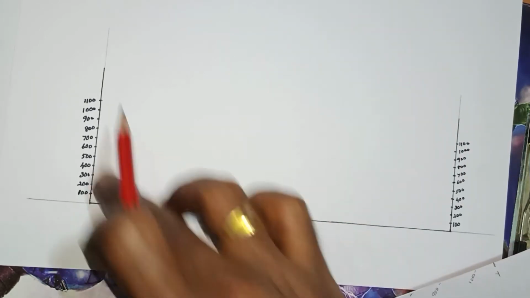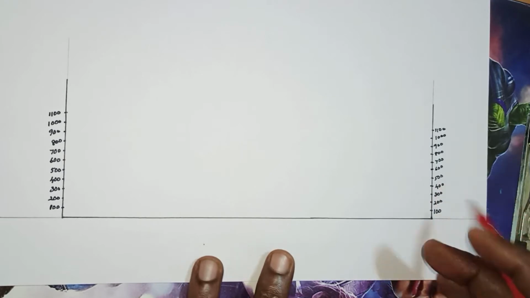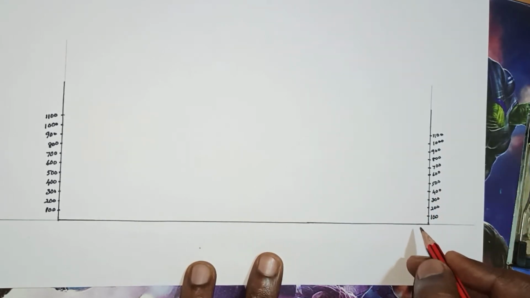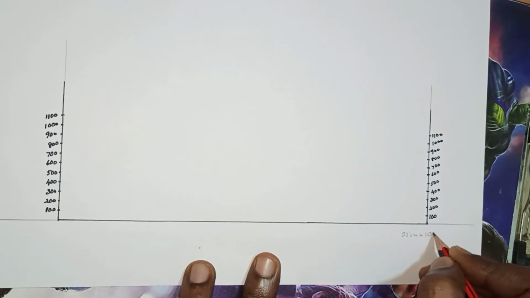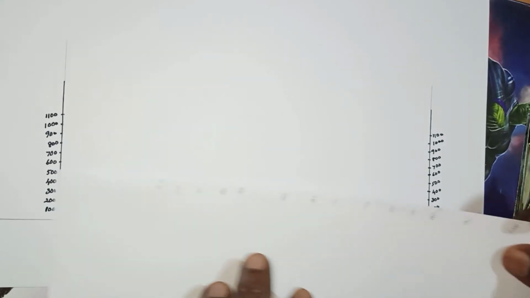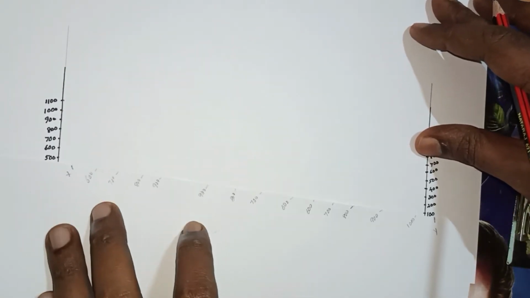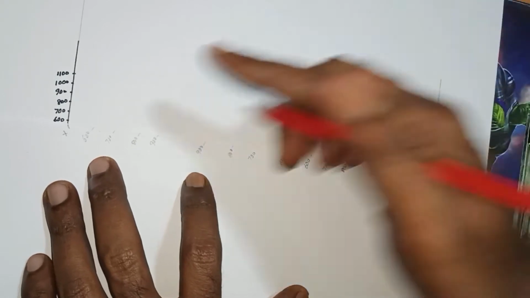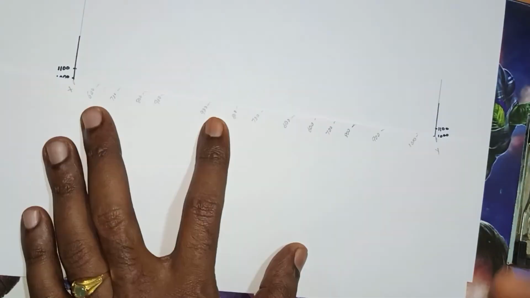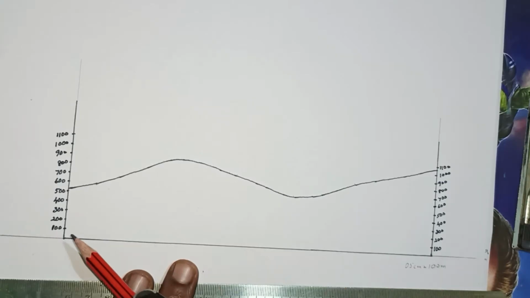So the horizontal and the vertical lines are drawn and the values are marked as per the scale. So 0.5 centimeter equal to 100 meter scale I am taking. So now transfer the contour values here. All the points are marked. So now the topography is drawn.